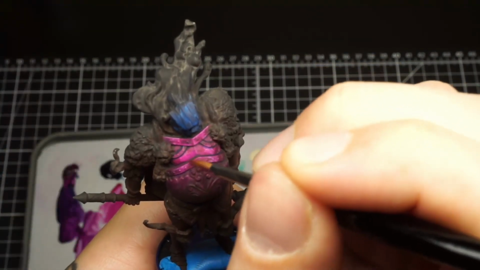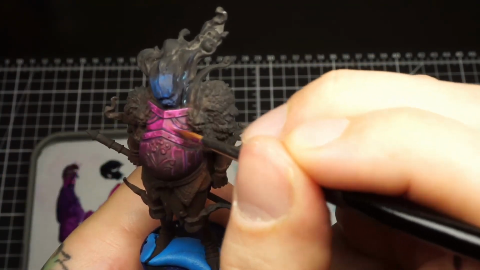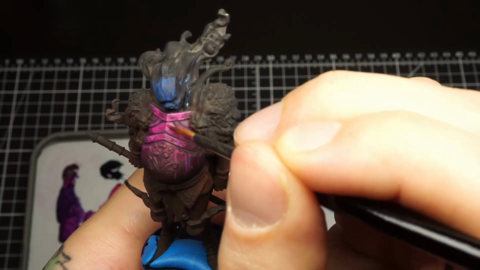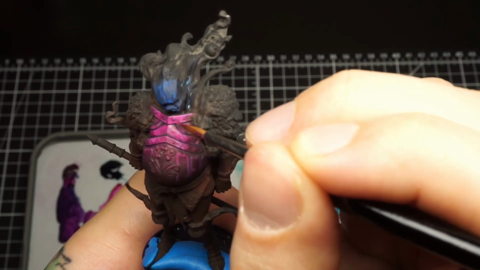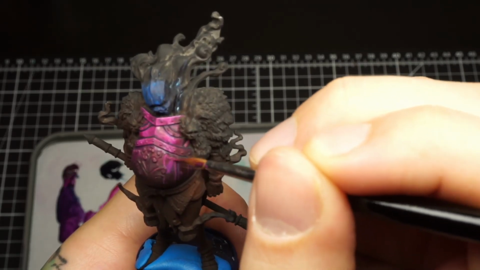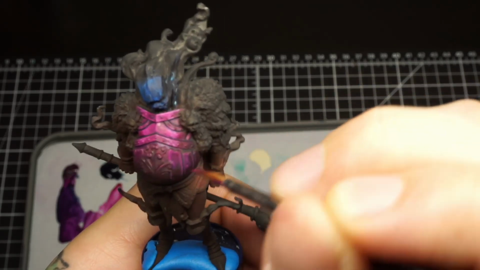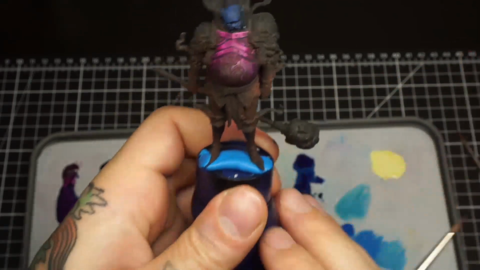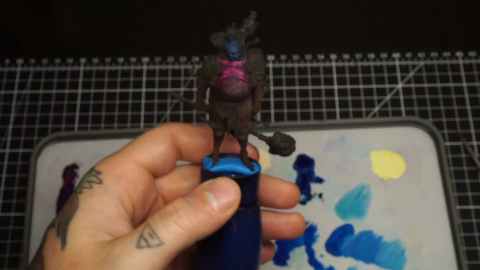So I'm just gonna start shifting those up and away from the inside as much. I feel like in here it could be a little brighter. This could be brighter.